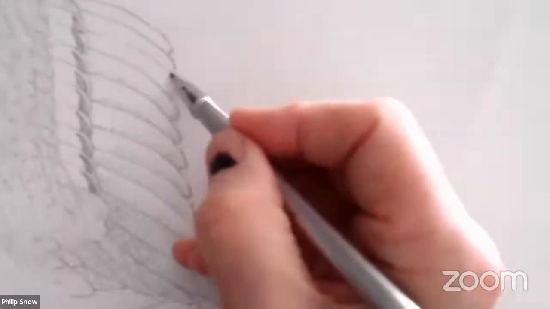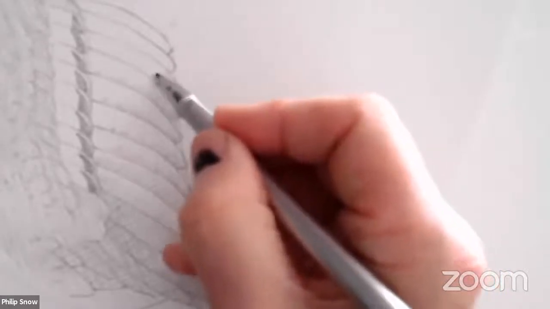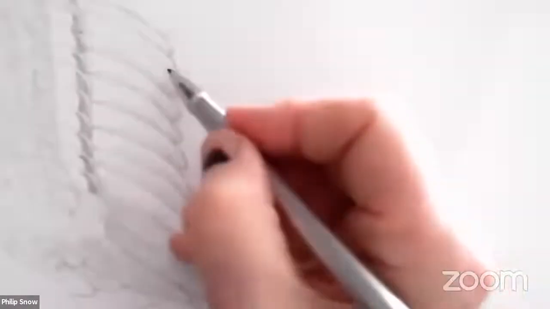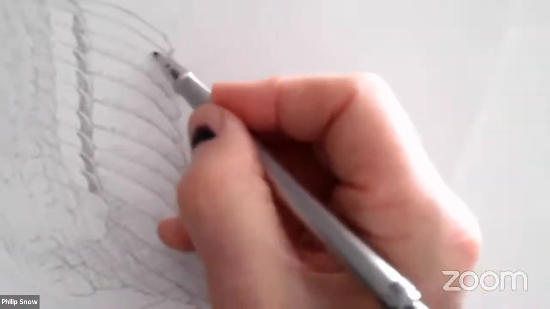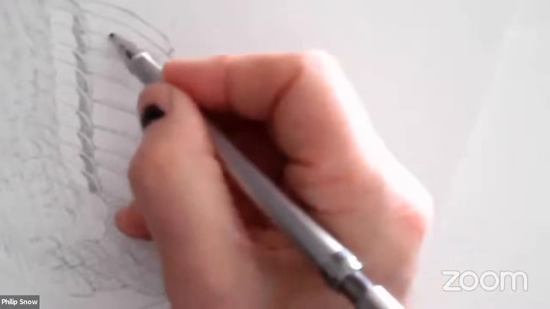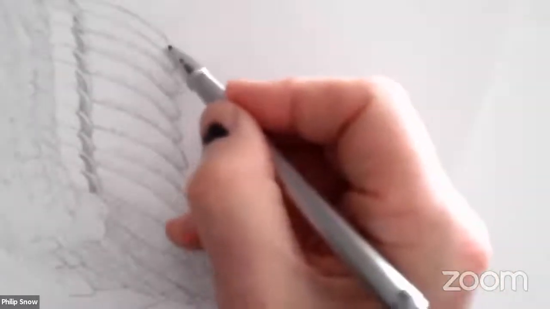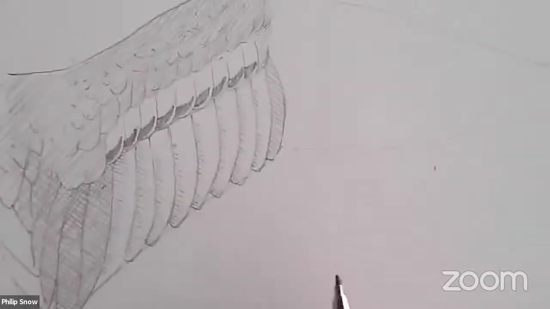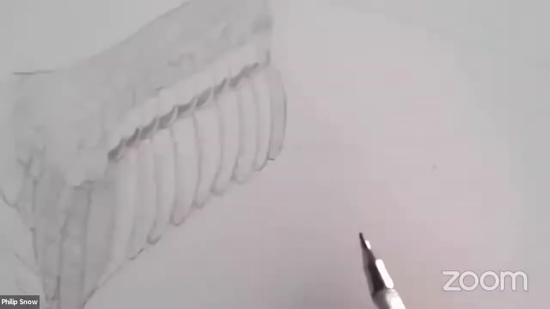The other thing about this wing is it's slightly curved. There's a curve running this way. Of course, depending on how... this one is all brown. So I'm going to put some color on this in a minute.